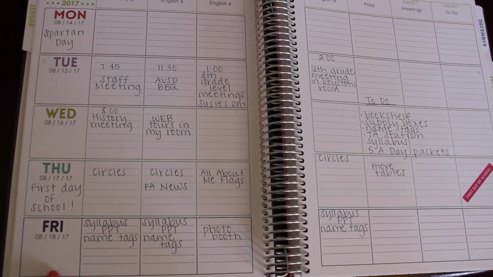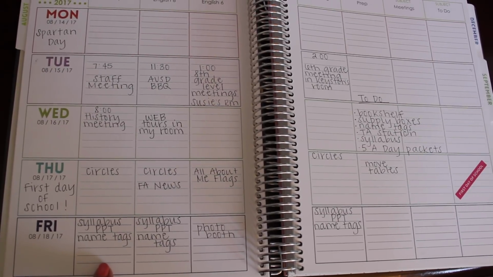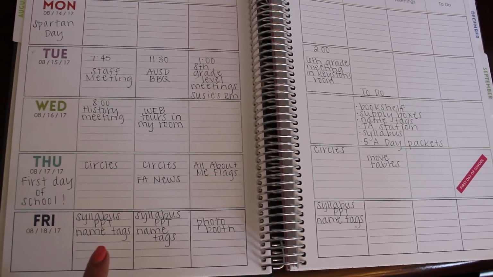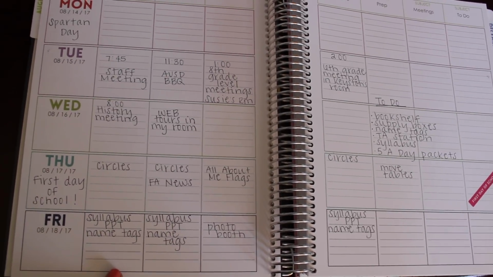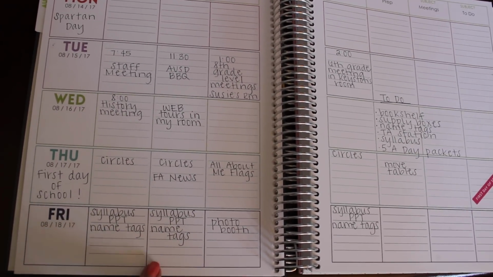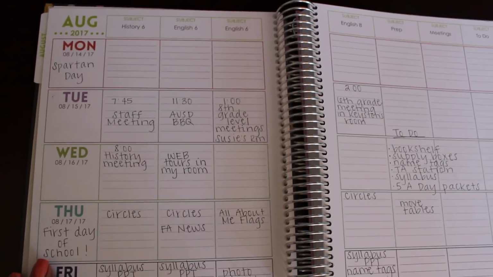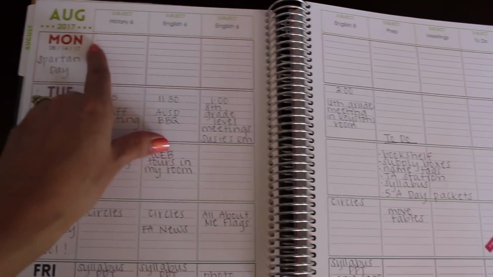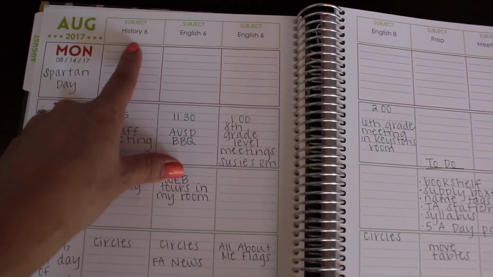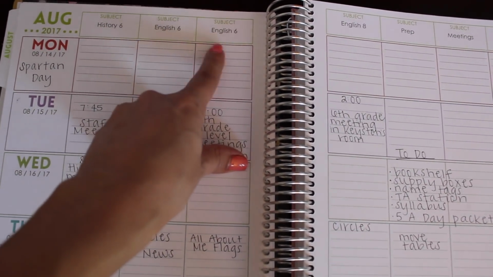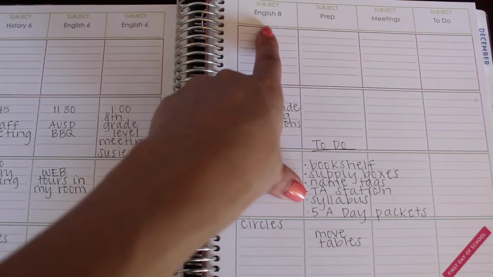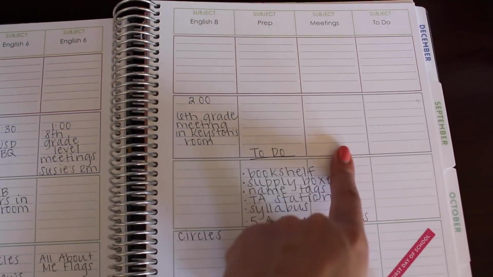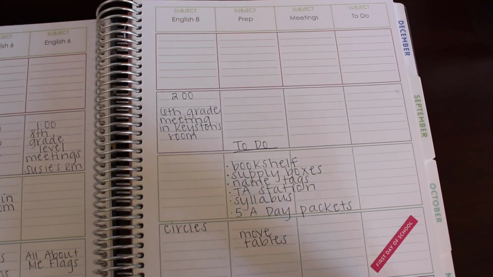And then on the second day, that's when we went over our syllabus, and I go through a PowerPoint, which I will share soon. Actually, I'll go over all of that again for this year, and I handed out name tags and things. So I love that. With this planner, I was able to label each column. So I have 1 for History 6. Again, I did 2 for English 6, English 8, anything I needed to get done on my prep, any meetings that we had after school, and then just other to-dos.